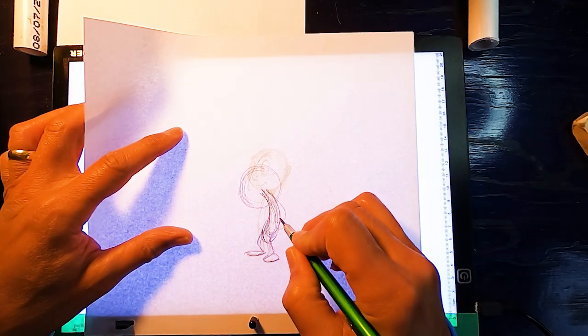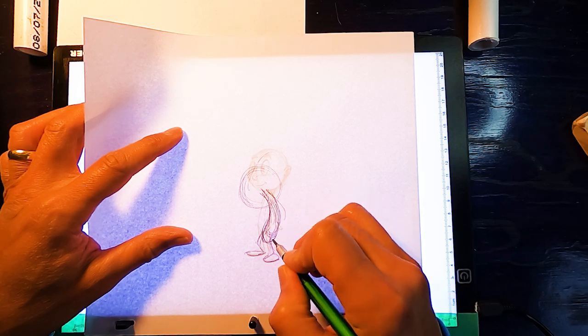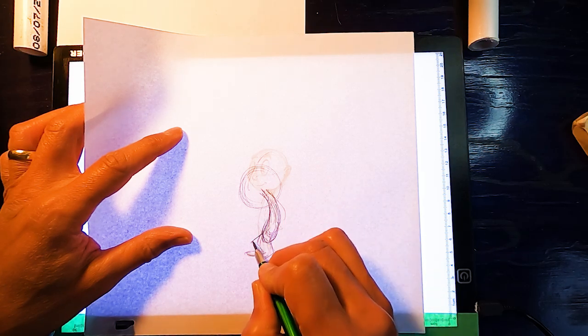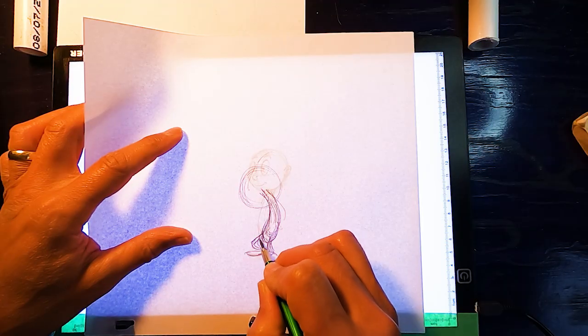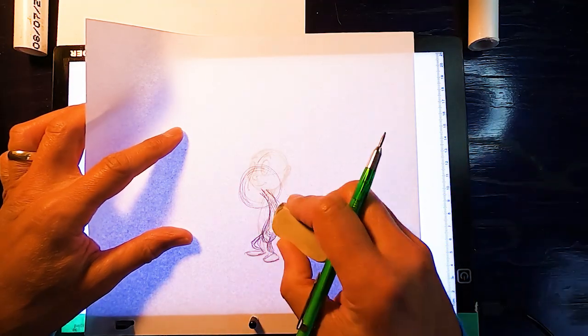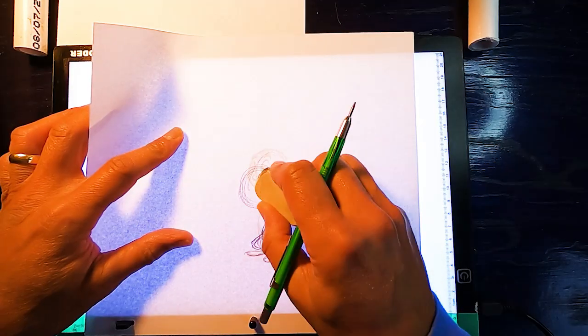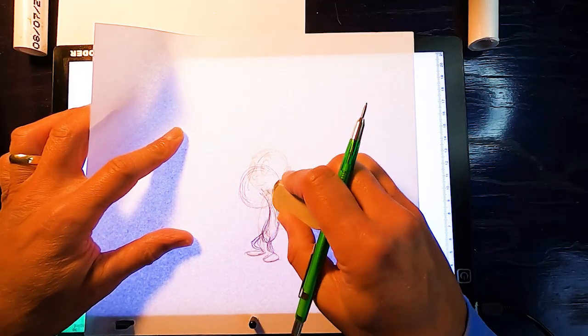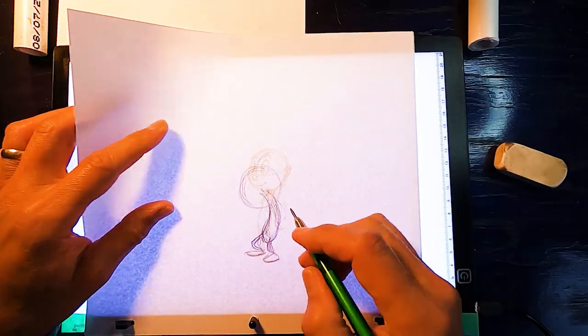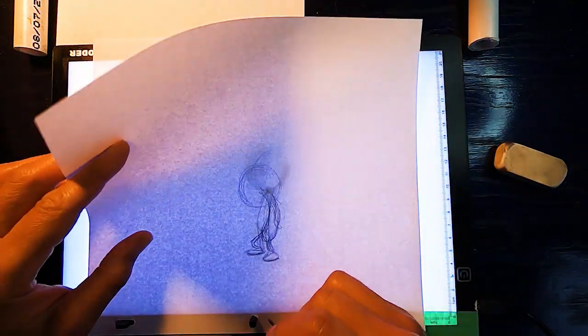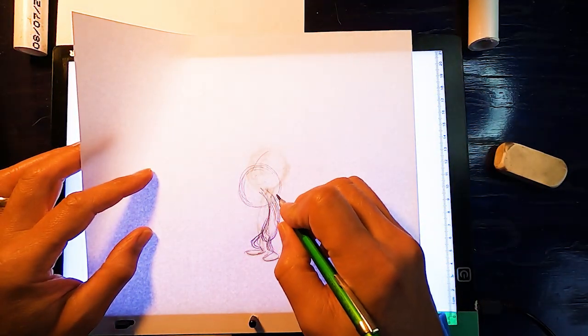His body should come all the way down like that. His knees should come out like that. You can erase a little bit of this and this, just so it doesn't get in the way. So that's his anticipation.